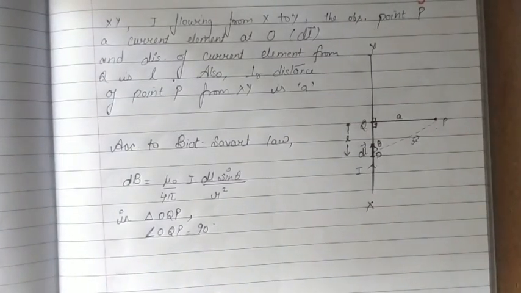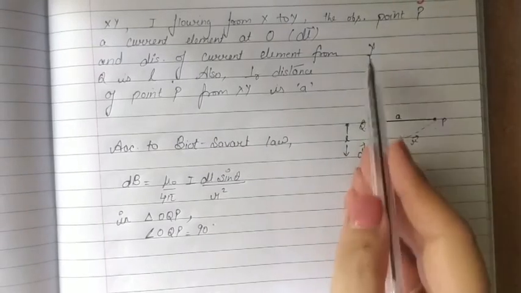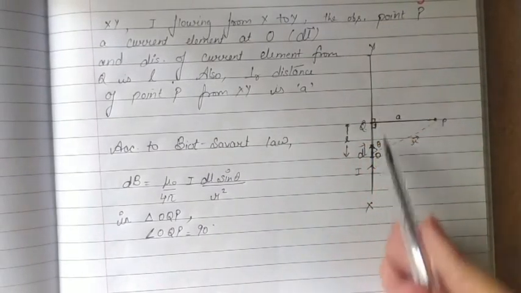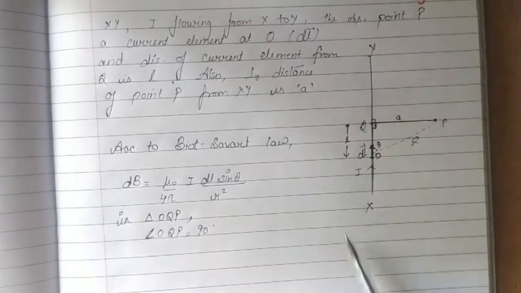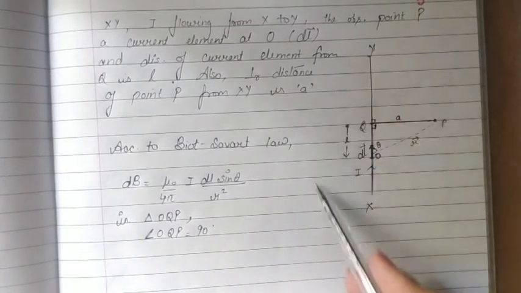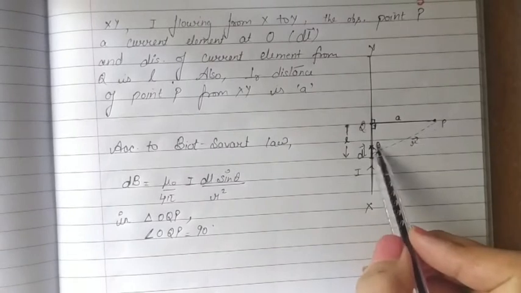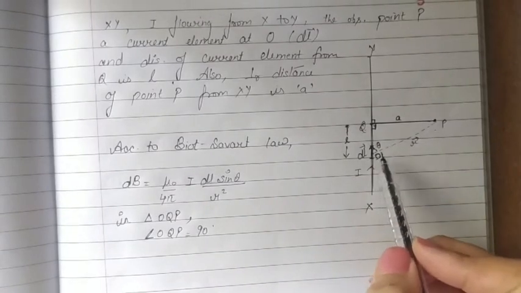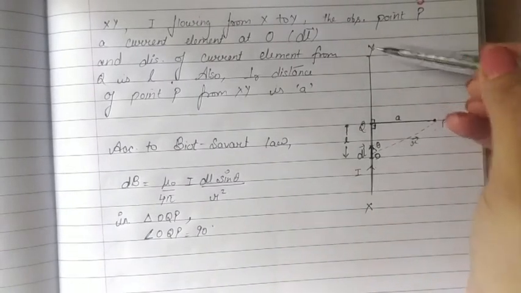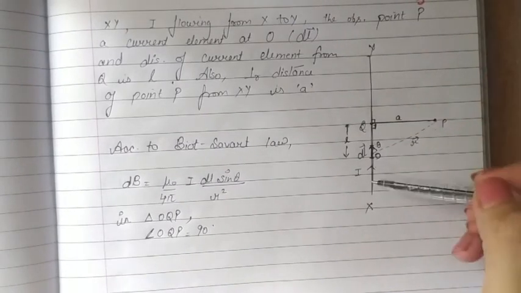One more thing we should assume is that this is the whole length of the conductor. So we want to find the magnetic field because of this whole length. Right now we are finding it for this current element, and then we will integrate it for the whole length.